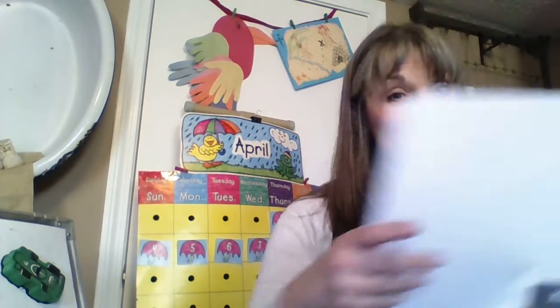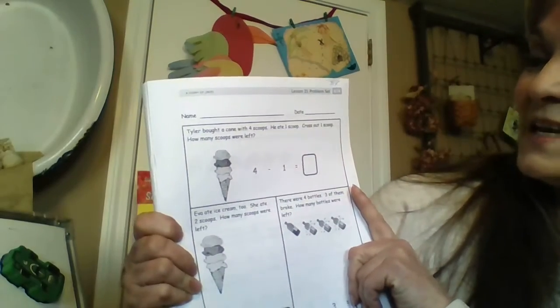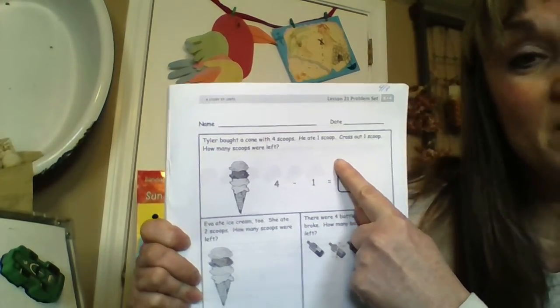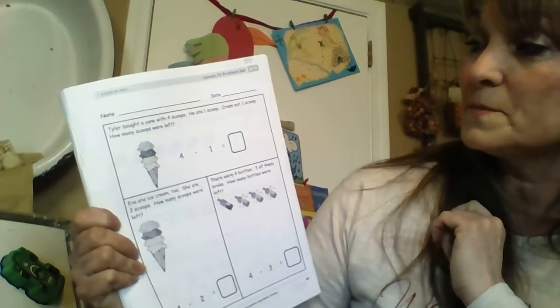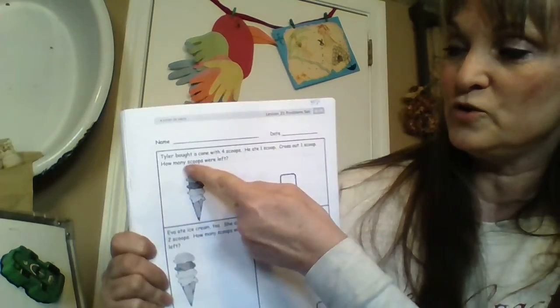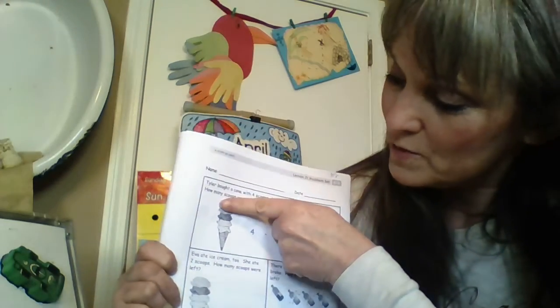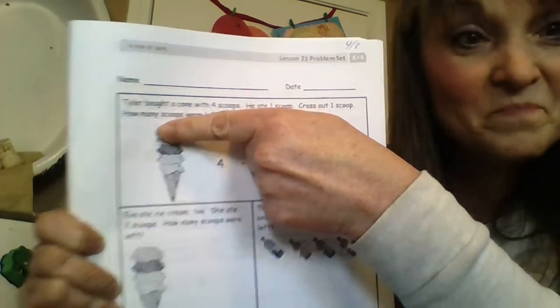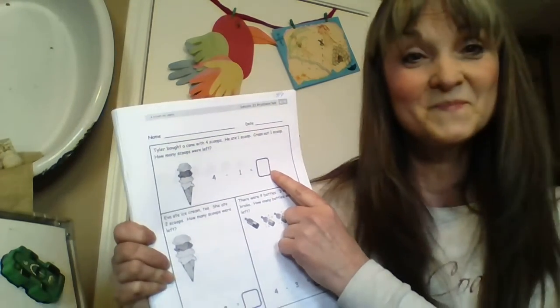And this work today, we're going to be working on pages 64 and 65. And it doesn't involve number bonds. Again, what you're going to be doing is we're going to have somebody at home read you the word problem. Tyler bought a cone with 4 scoops. He ate 1 scoop. That means you're going to cross out 1 scoop. How many are left? Well, you can see how many are left if I cross out 1. There's 3, so you're going to fill in the equation. 4 take away 1 equals 3.